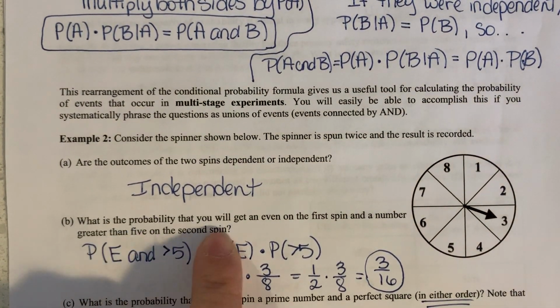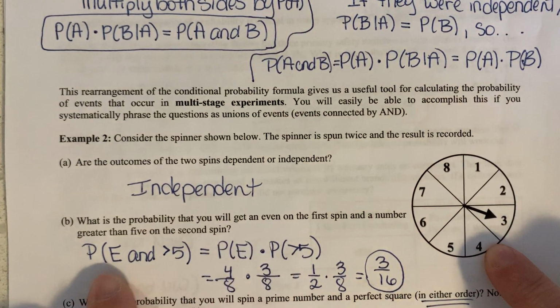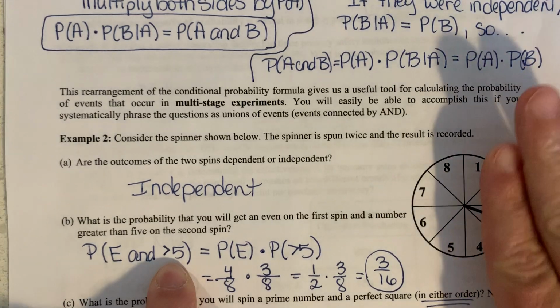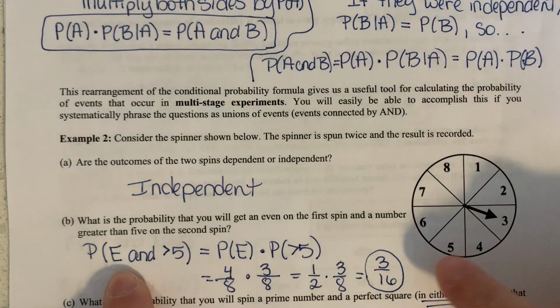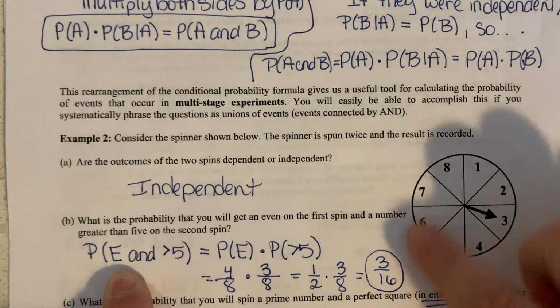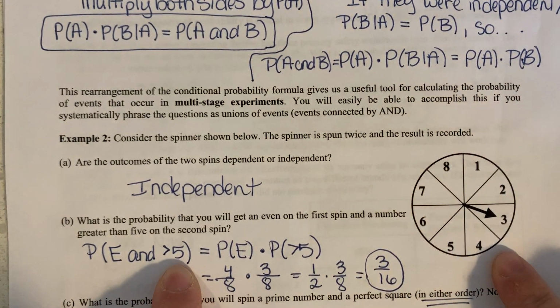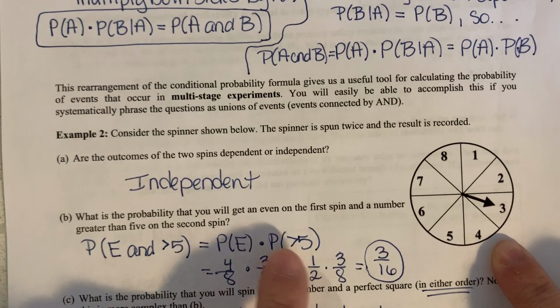So it says, what's the probability that you'll get an even number on the first spin and a number greater than 5, so one of those three, on the second spin? So we're looking for what is the probability that if I spin it 2 times, which we know are independent events, the first time I'm going to get an even and the second time I'm going to get a number greater than 5? Well, we just multiply the individual probabilities.